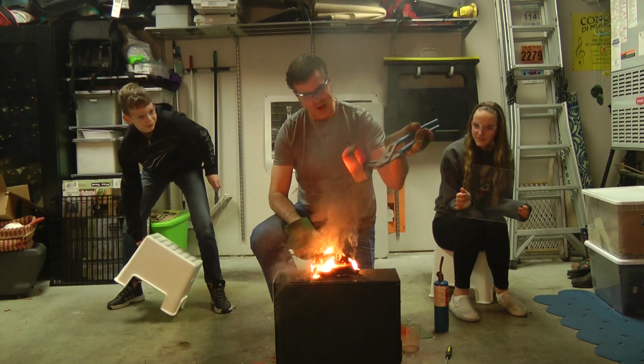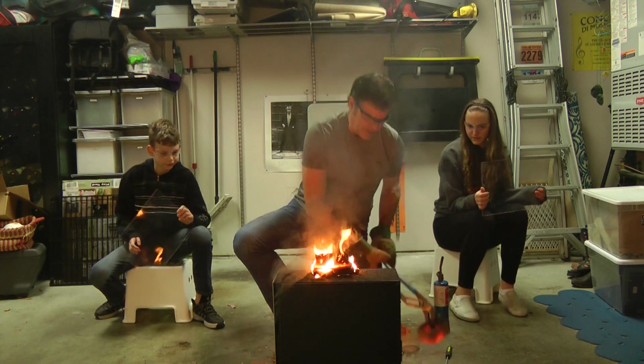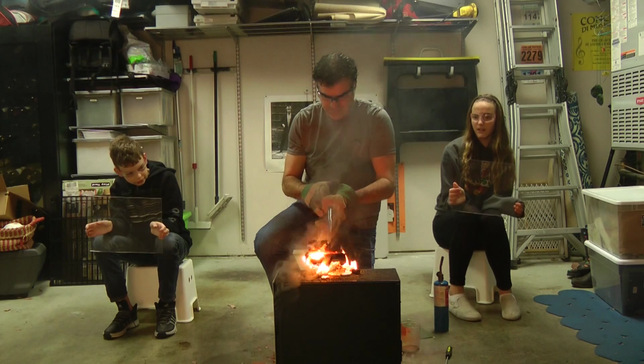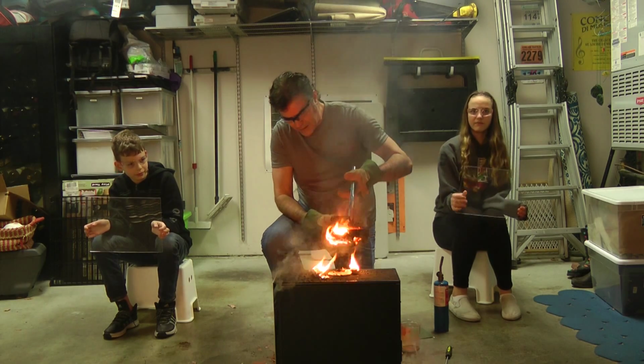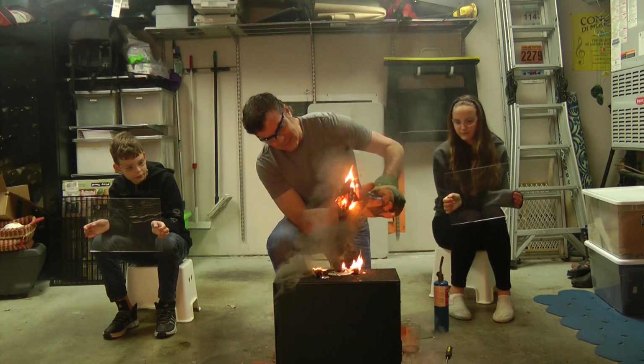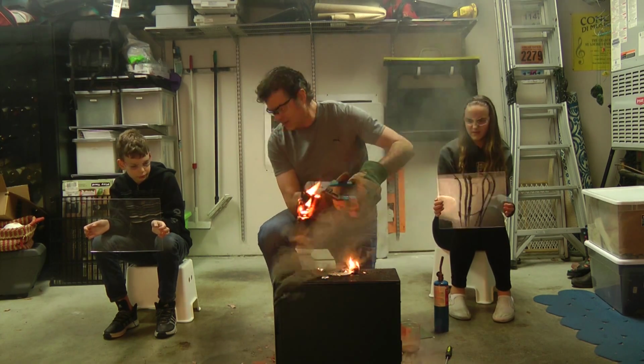So, oh, there it came off. You can see it's glowing red hot. So we're going to put that down, and let's take a look at the disk drive. What I'm seeing here is that the metal melted right through the disk drive. You can see there, it's still glowing red hot.